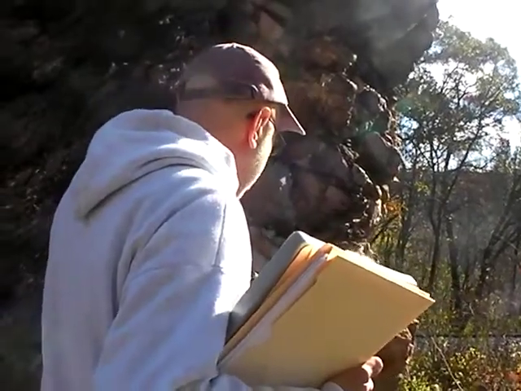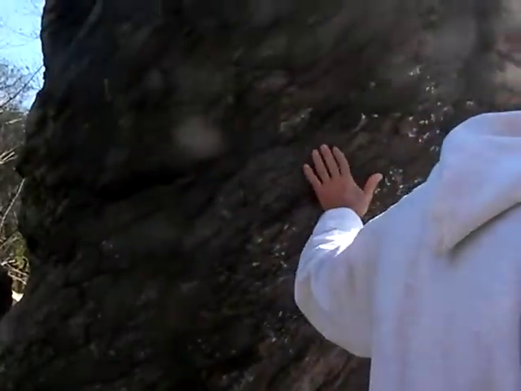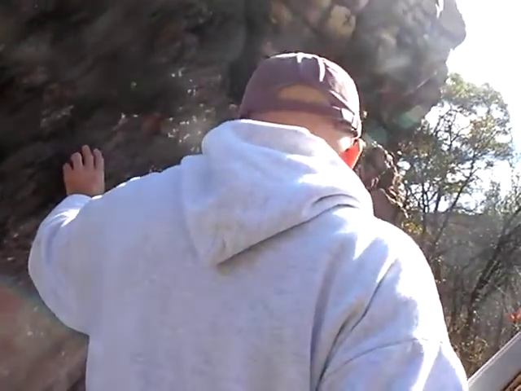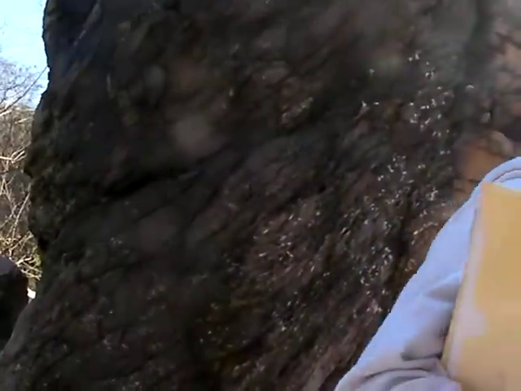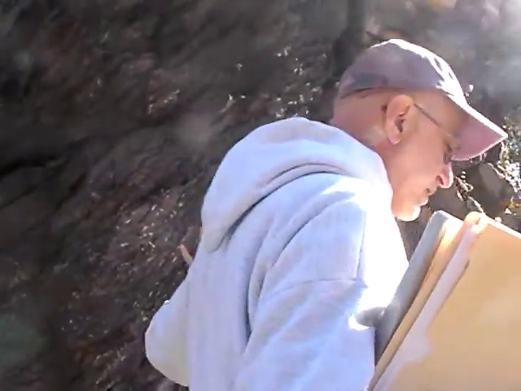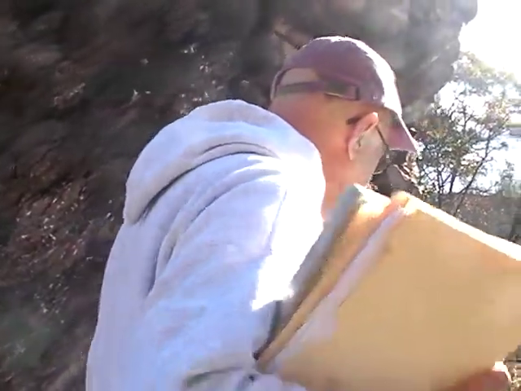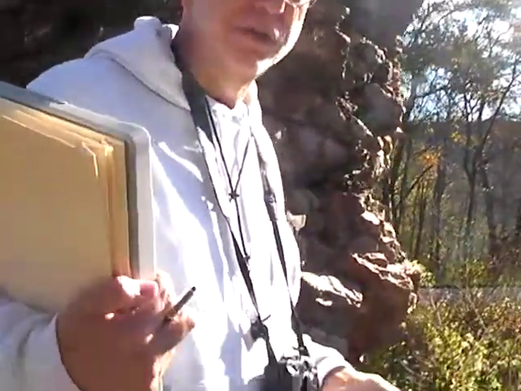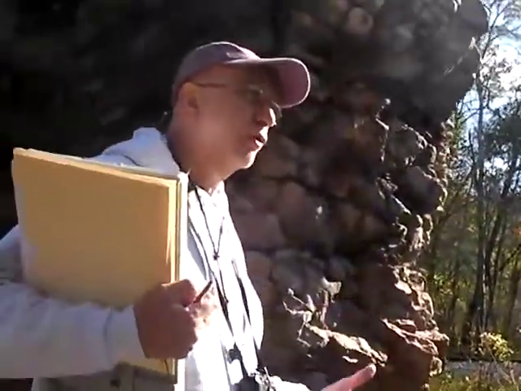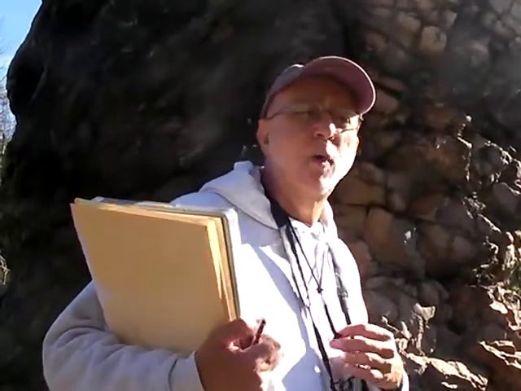And well, now we have metamorphic rock. We have quartzite, we have slate, or schist, really. It's not slate, it's actually a phyllite, between a slate and a schist. But they were metamorphosed and folded. They were folded and metamorphosed about 1.6 billion years ago.